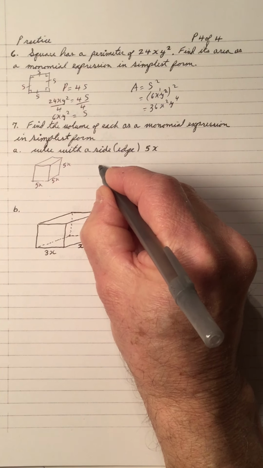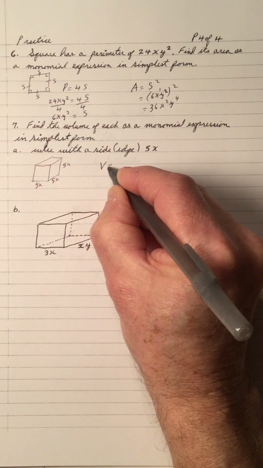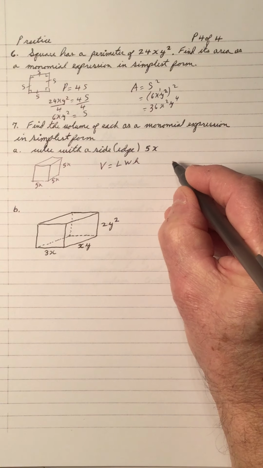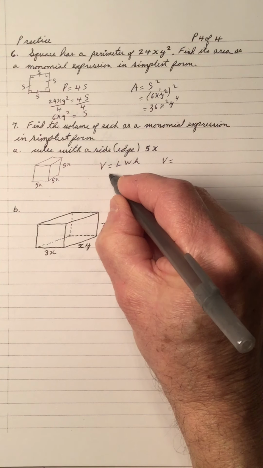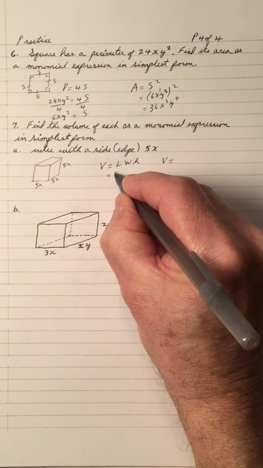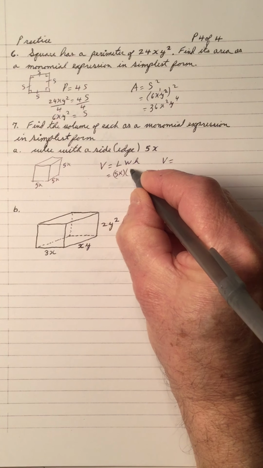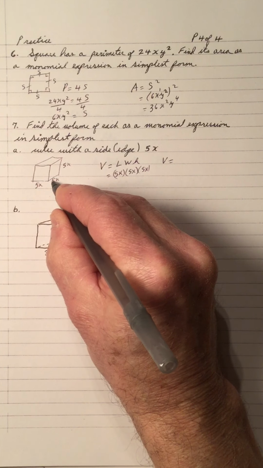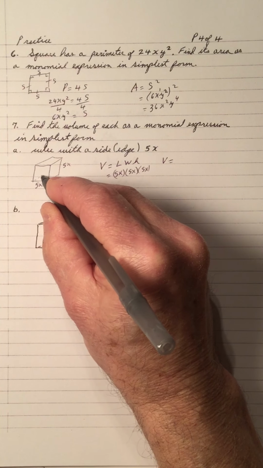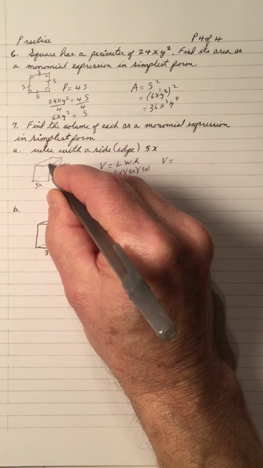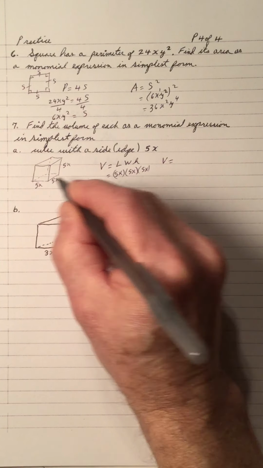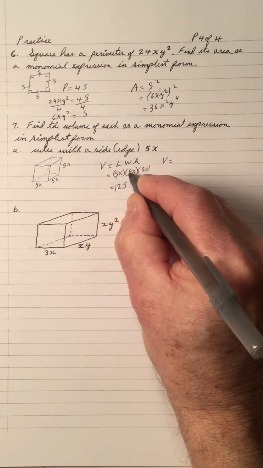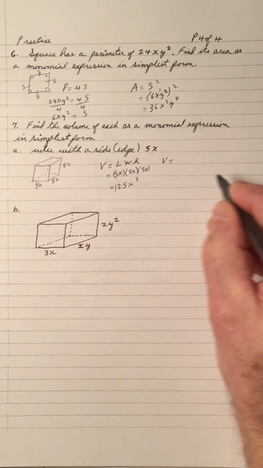But you notice that for a cube, the volume is the length times the width times the height. If we do it that way, we've got 5x, 5x, and 5x. Length times width is the bottom, because you can think of the bottom as a rectangle or a square. So that gives me 125, 5 times 5 times 5, x cubed.